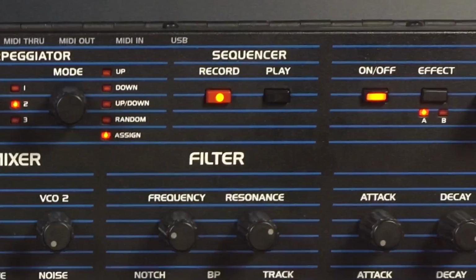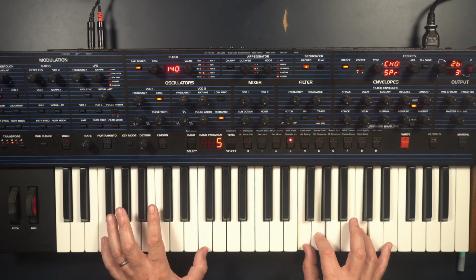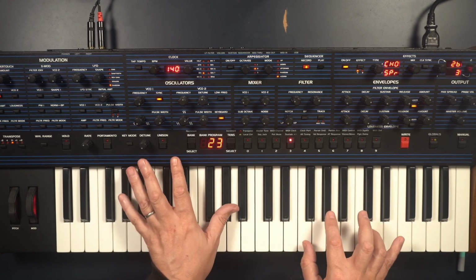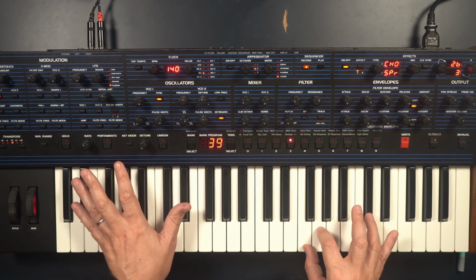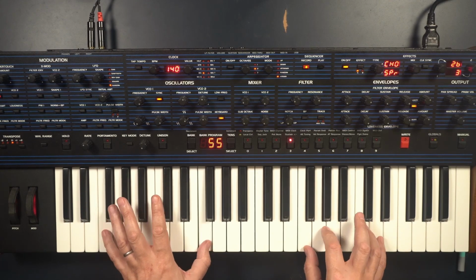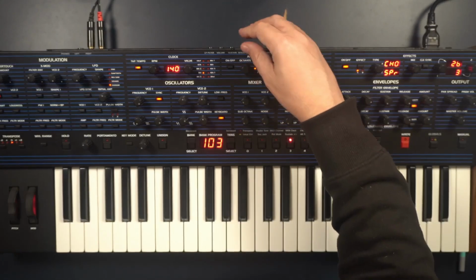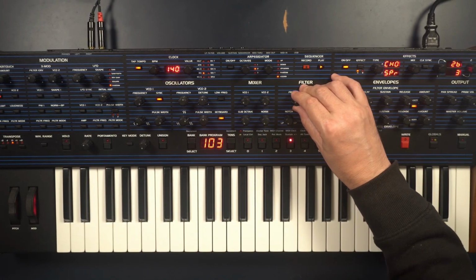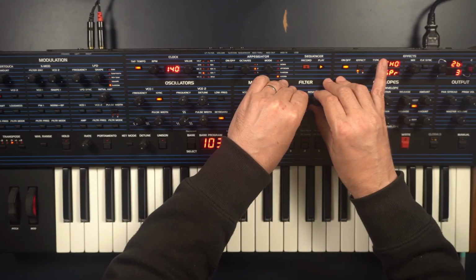So there's a sequencer which is polyphonic and it's up to 64 steps. And there you go. Leaving your hands free to do whatever you want.